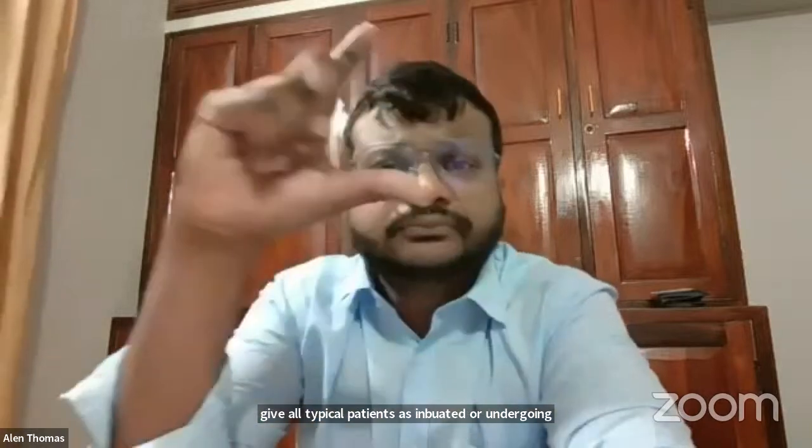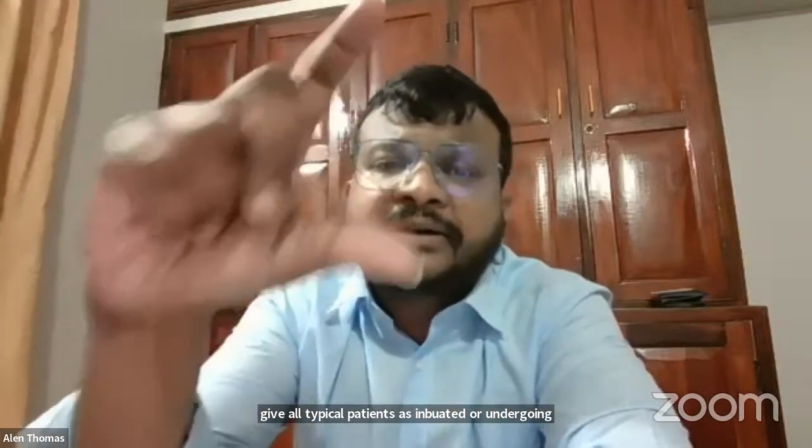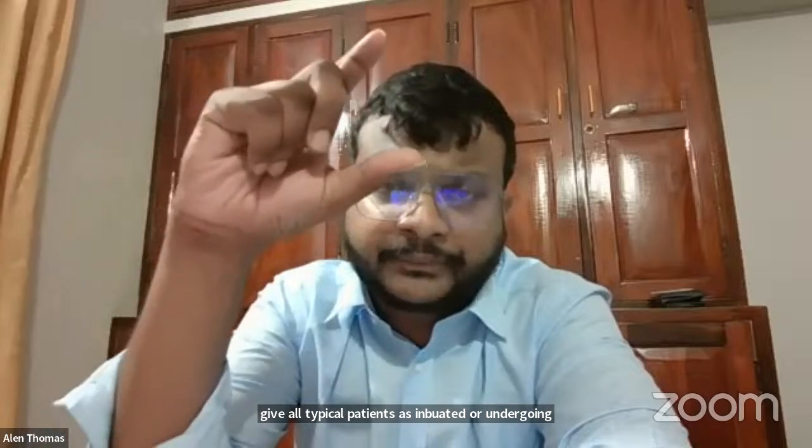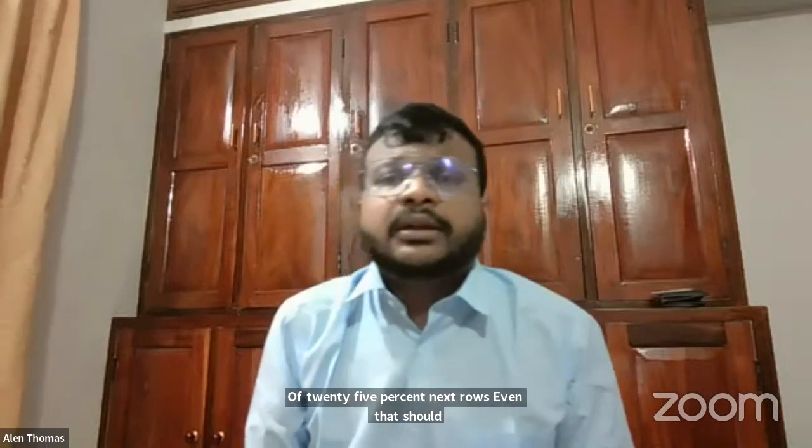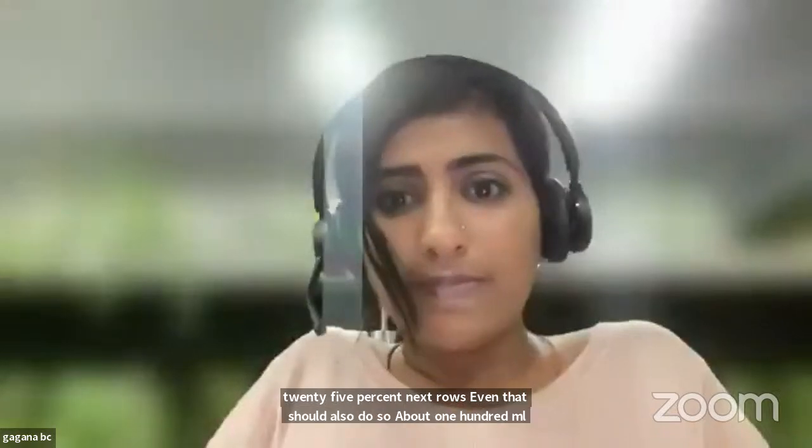How much? There's this already pre-prepared 100 ml of dextrose, 50% dextrose that is there to treat. Many centers have 25% dextrose. Even that should also do. So about 100 ml of that can be infused, and the patient's sugars will pick up.